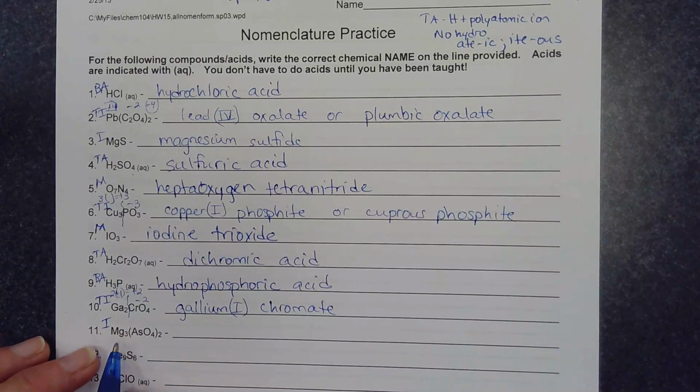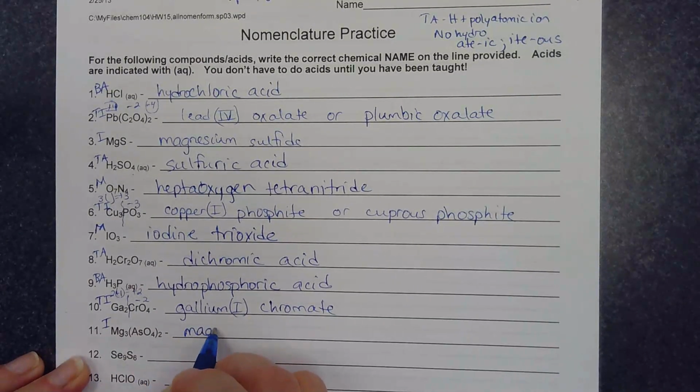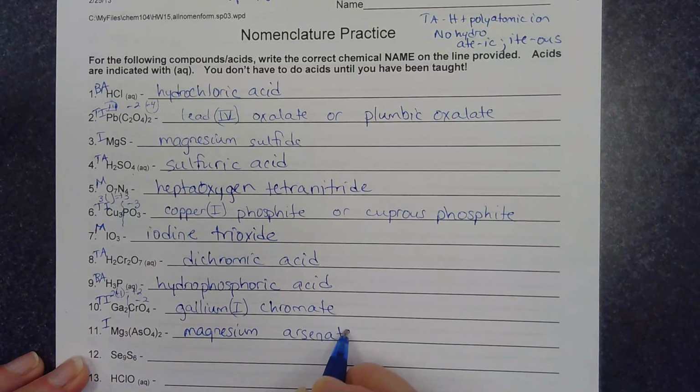All right, last one is straight up ionic. You just name it what the ions are. Who's Mg? Magnesium. And who is AsO4? Arsenate. So magnesium arsenate.